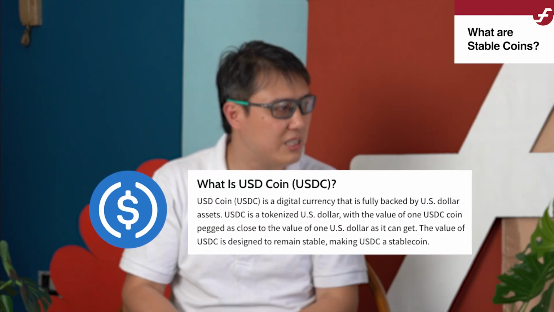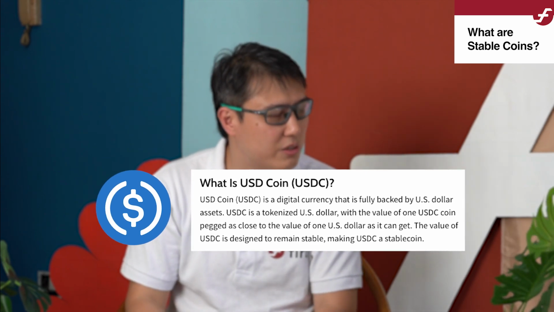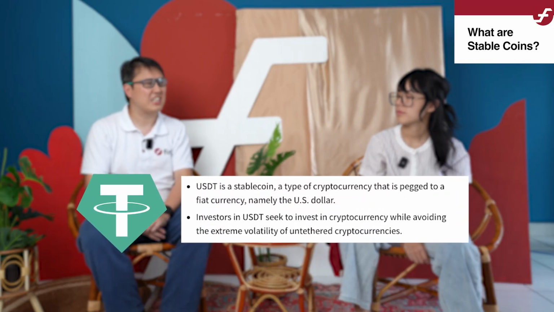So obviously some stable coins are regulated, like USDC, regulated by certain US regulations. USDT, I think it's semi-regulated. I'm not exactly sure what it is, but they publish audits. Of course, whether you believe the audit or not is a separate question. But many places accept this as good as US dollars.